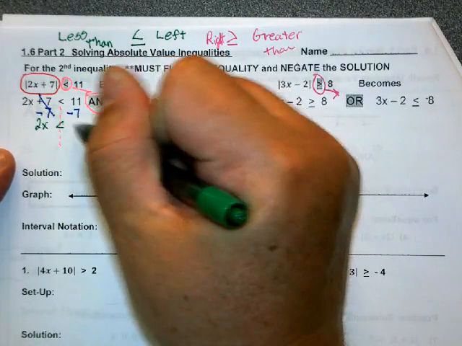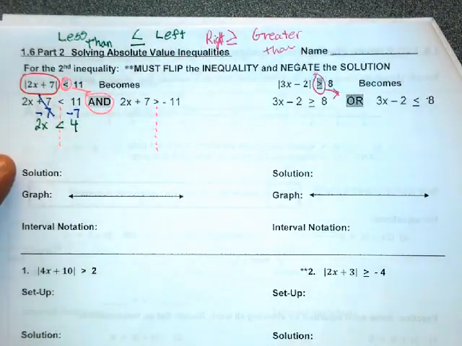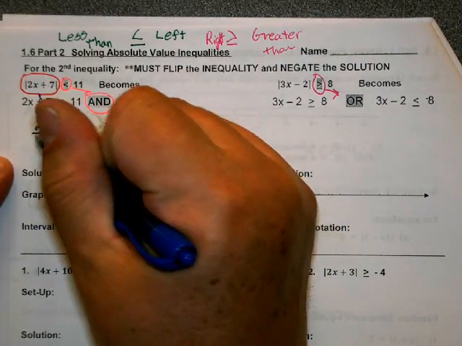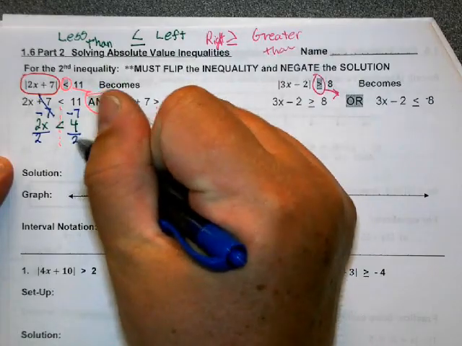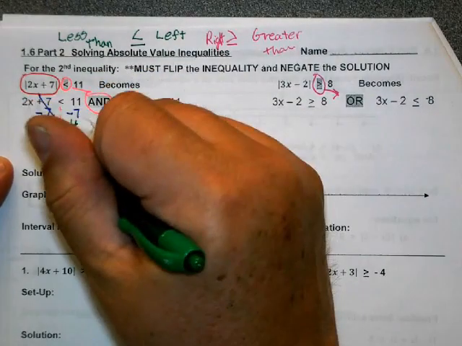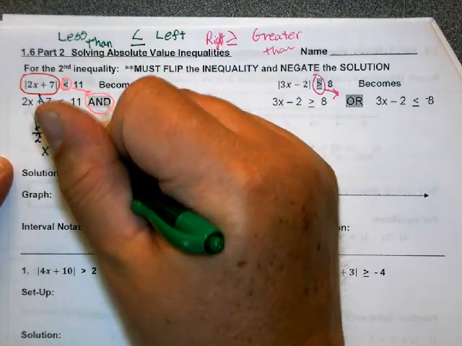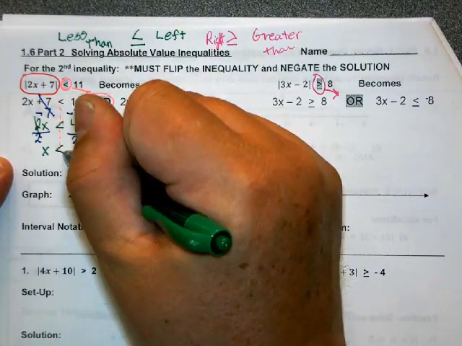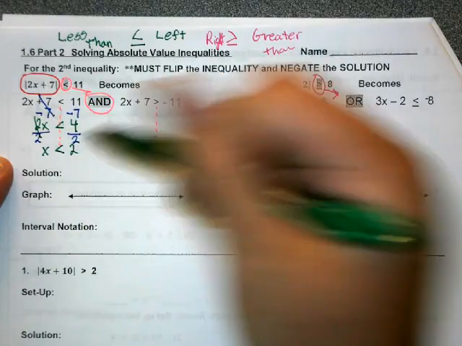Good. Now I'm going to divide by 2. So these cancel. I get x. I'm dividing by a positive, so I keep the sign. 2. That's part of my solution.